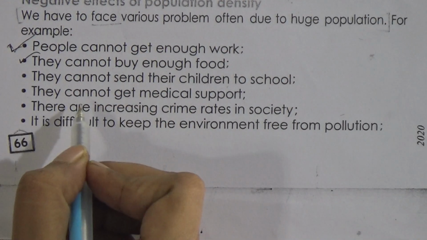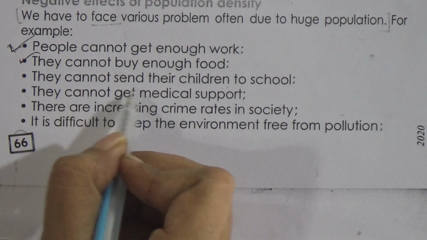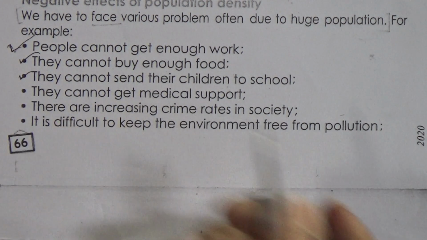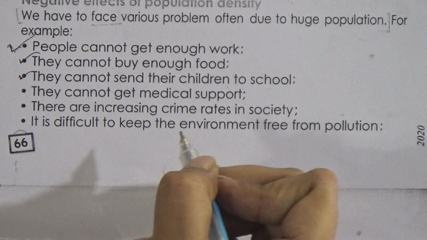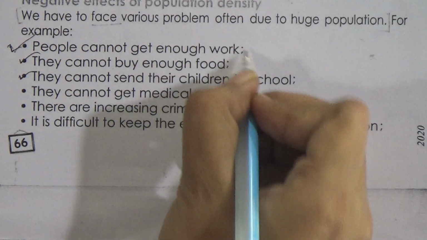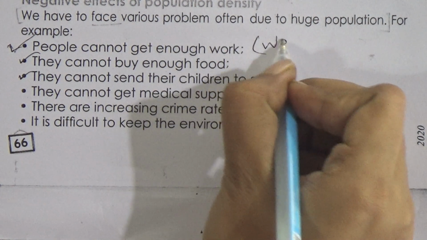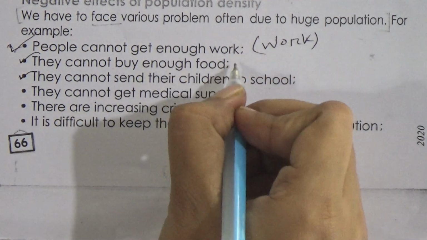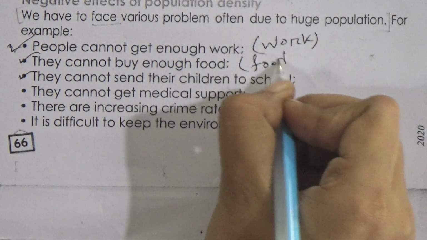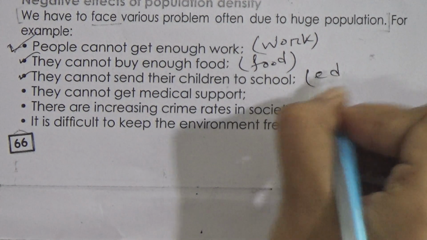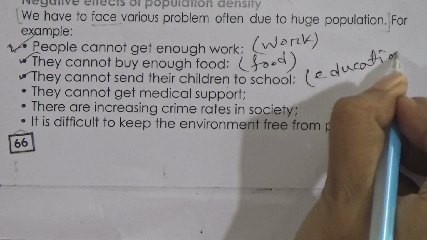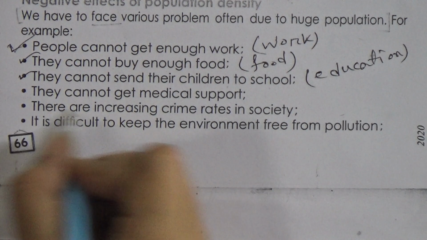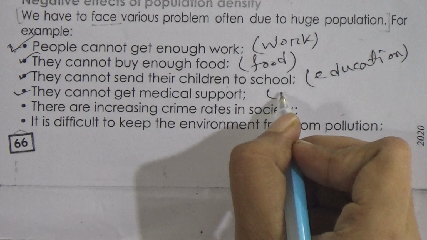The second one is they cannot buy enough food. And the third one, they cannot send their children to school. As we know, we have some rights in our society. So if we think about work, that is a part of rights; food, education, all of these things are rights. They cannot get medical support, that means this is a part of treatment.